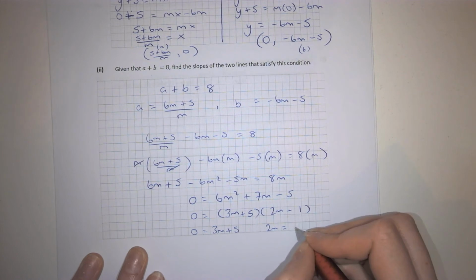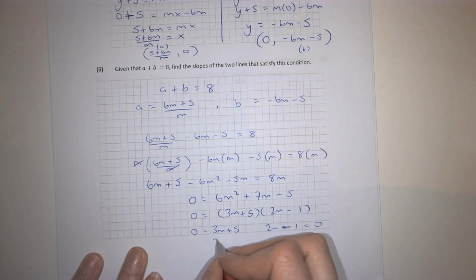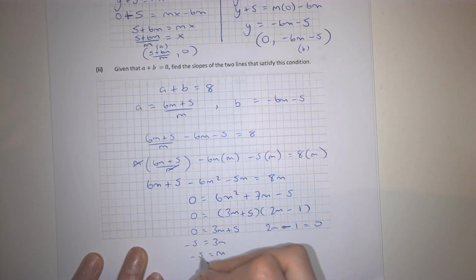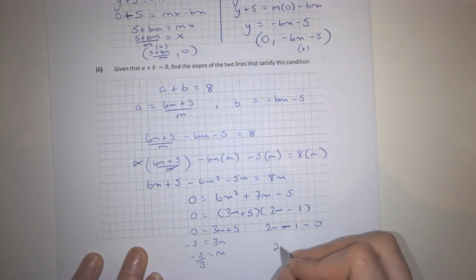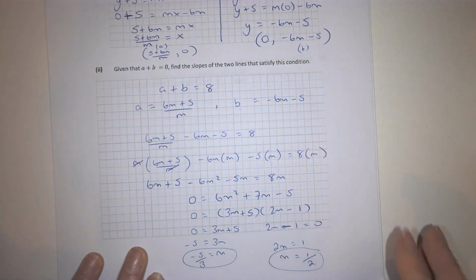(2m minus 1), excuse me, is equal to 0. And then 3m is equal to minus 5. So m is equal to minus 5 over 3. And then 2m is equal to 1. So m is equal to a half. So both of those satisfy the condition.